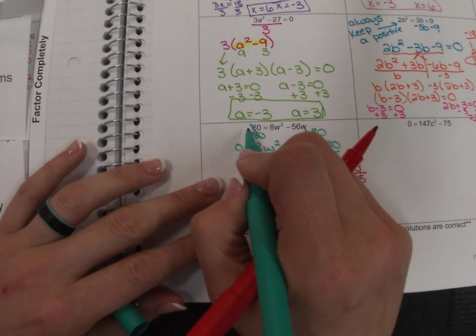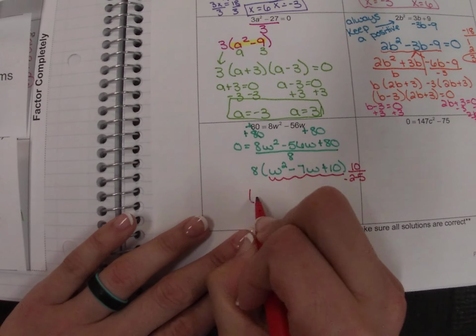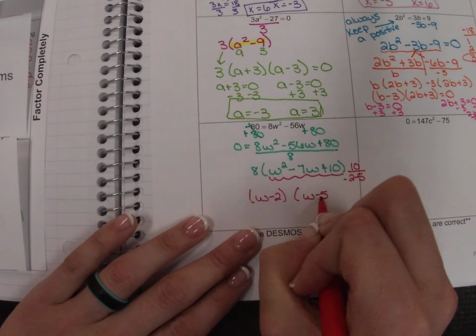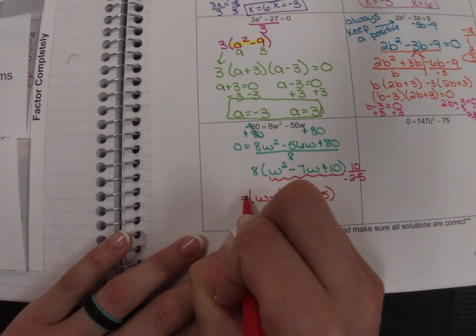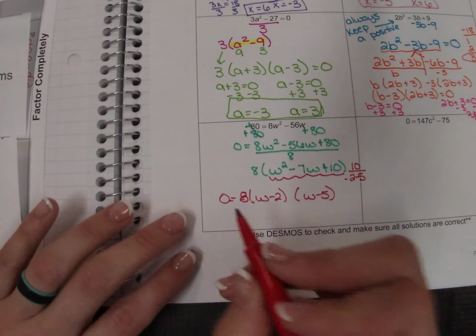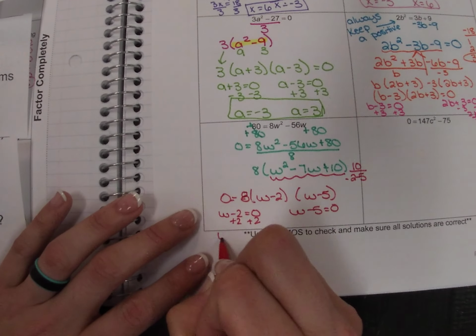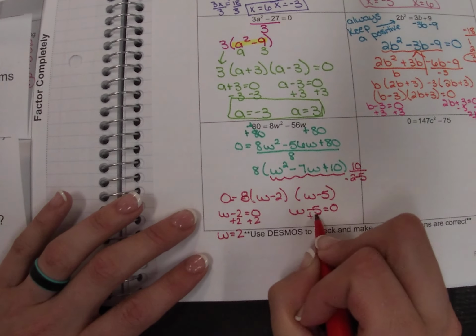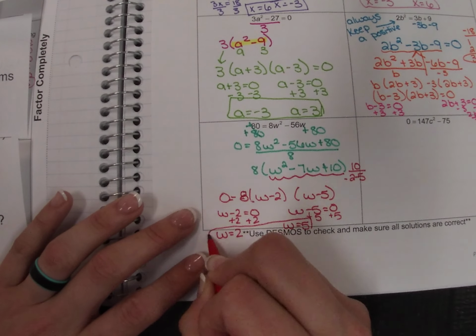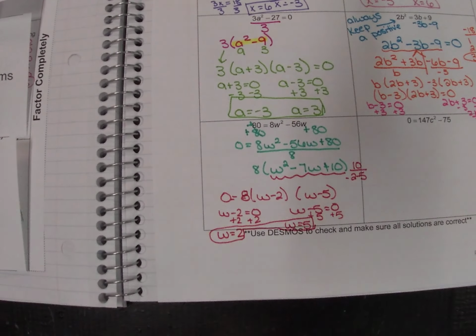Okay, and so we'll be able to have sets of negative 2 and negative 5. So this will factor into a W minus 2, a W minus 5. We still have that GCF of 8 out in front, equals 0. So we're saying W minus 2 equals 0, and W minus 5 equals 0. So we'll get 2 answers. We'll get W equals 2, and we will get W equals 5.